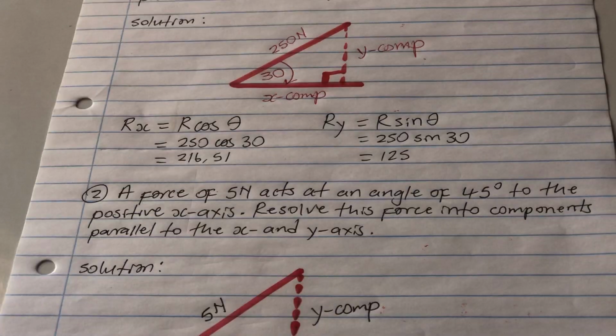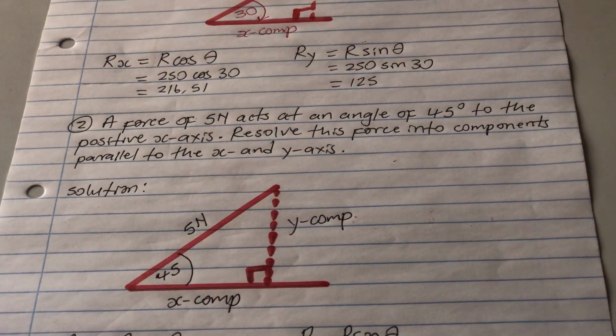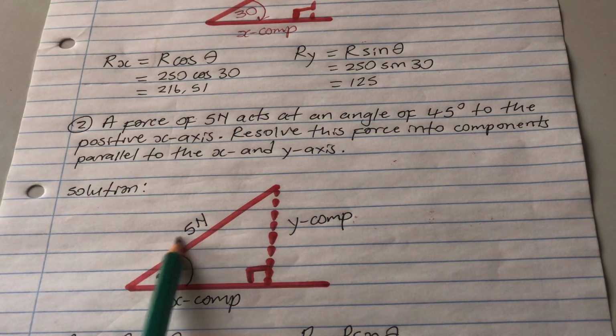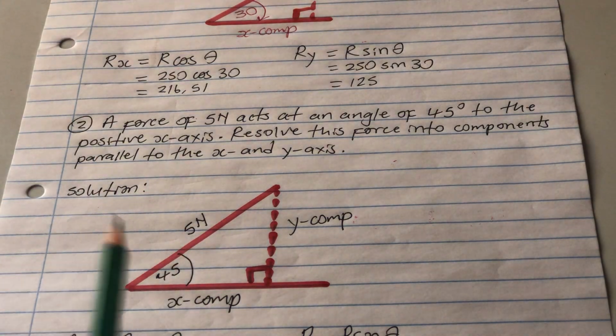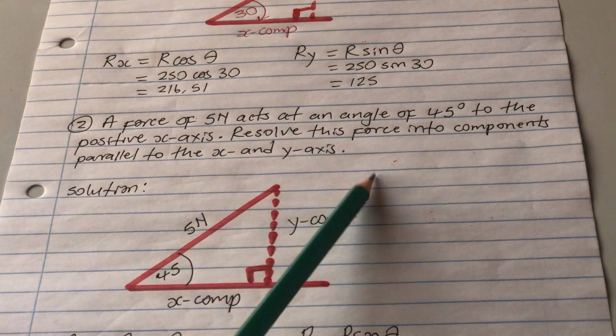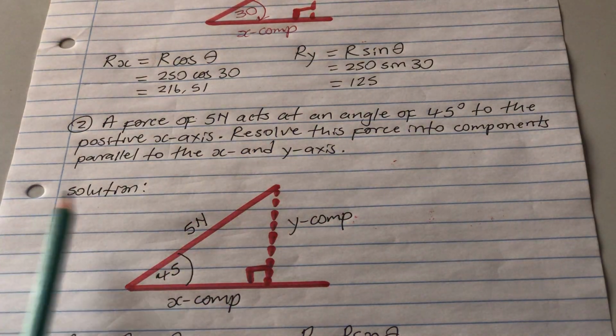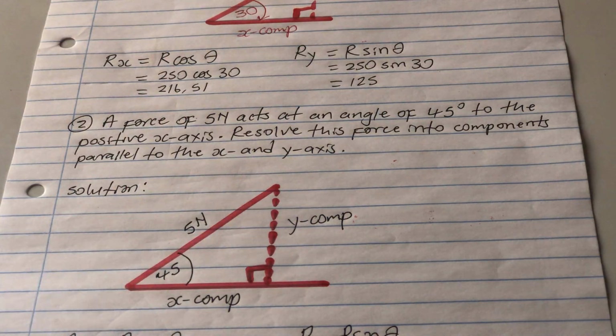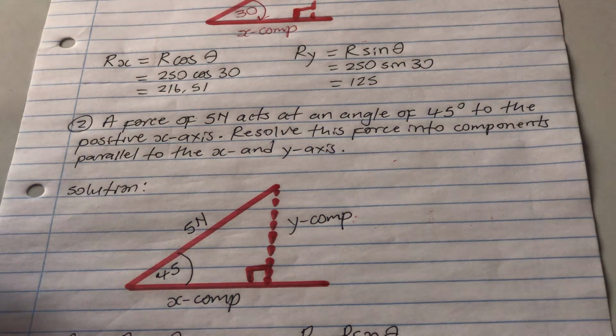Let's go to number 2. A force of 5 Newton acts at an angle of 45 degrees to the positive y-axis. Resolve this force into components parallel to the x and y axis. Again, here we are required to calculate the x component and the y component.